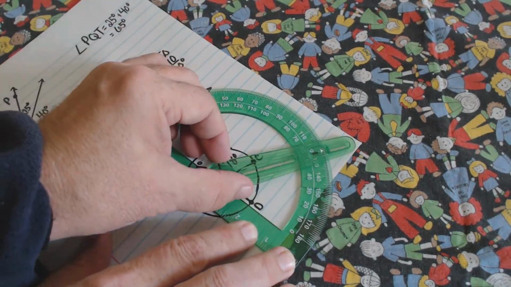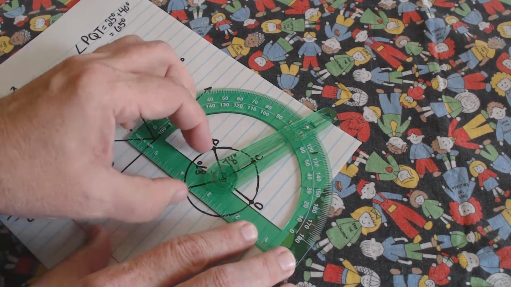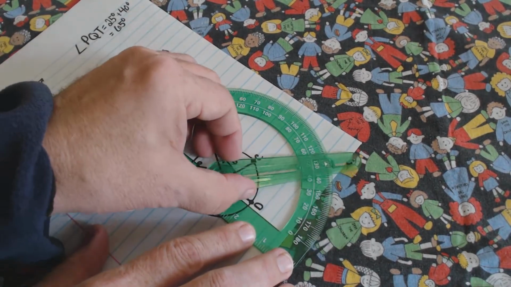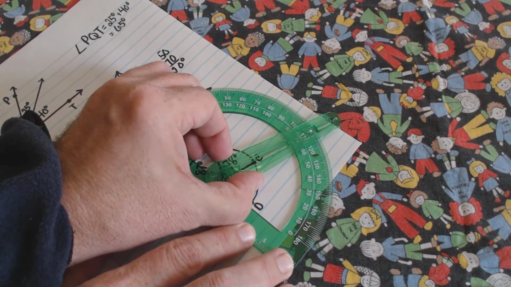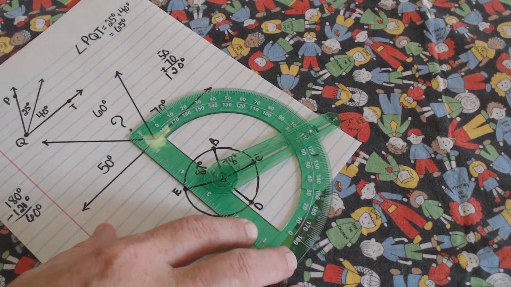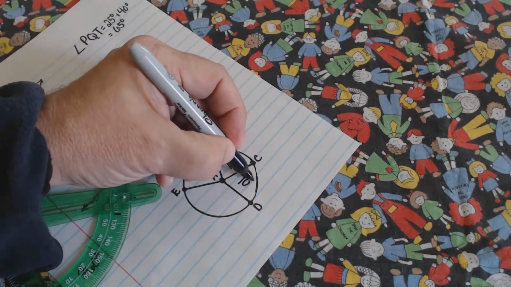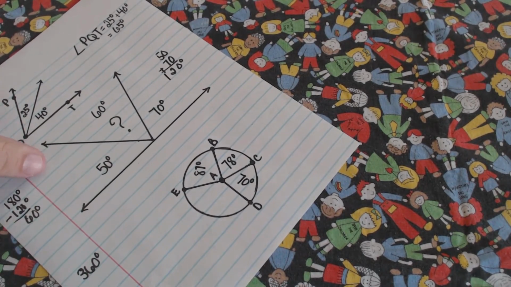And I rotate this up. And I think I have this quite right. There we go. Very easy to be off a degree or two. And that measures 70 degrees. And you will get an allowance for that. You'll probably see that here with this as well.